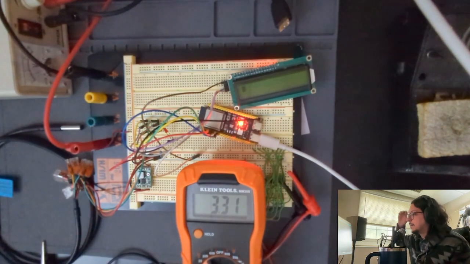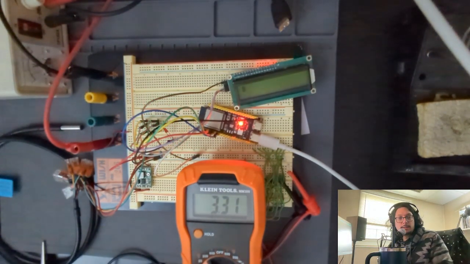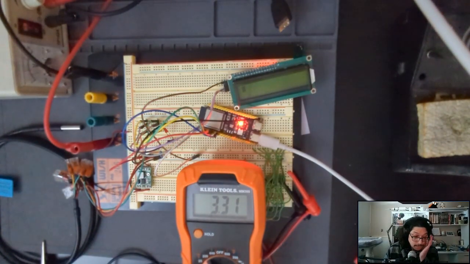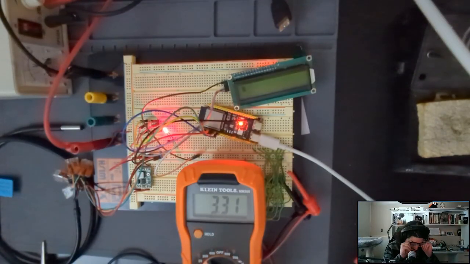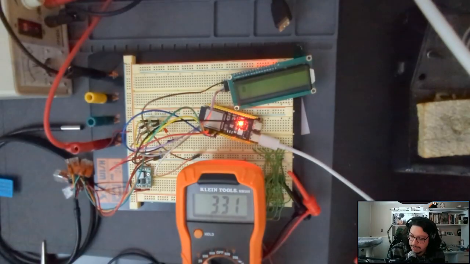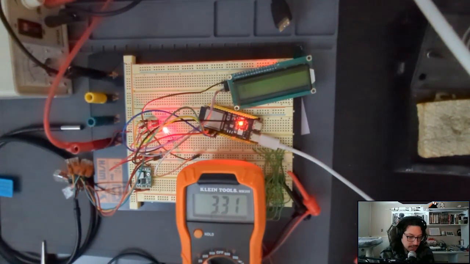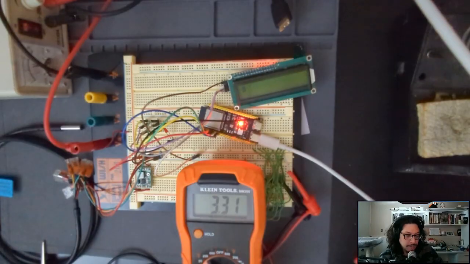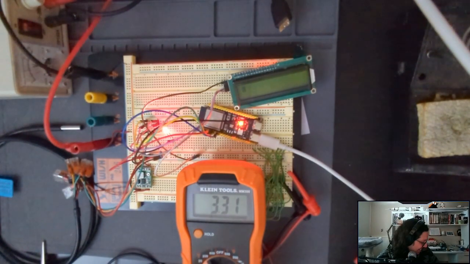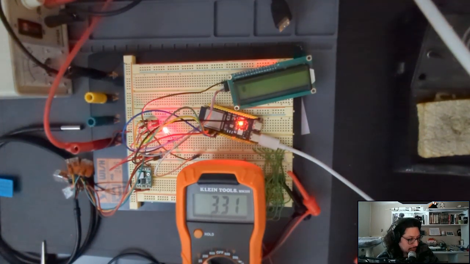Actually, I didn't think this through, because in order to be attached with the debugger, it's going to have to be providing power, and I don't want that, because I want all the power to go through my ammeter.